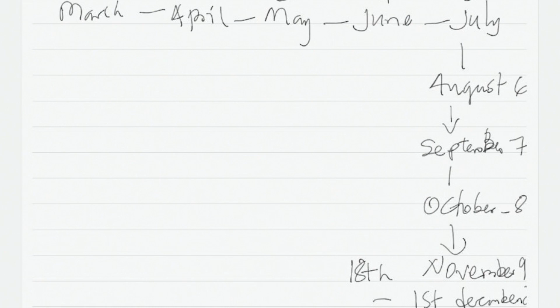Why? Because of certain factors. So any answer within 18th November up to 1st December, it is correct.